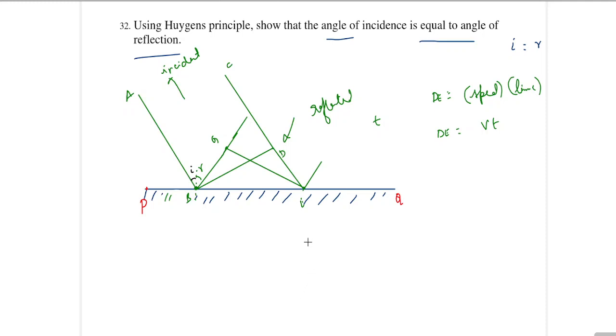But to draw that, from the point B, because if you want to mark a given distance, a more accurate way is to take a compass and mark an arc. So if we want to mark distance VT on this line, then from the point B we can take a compass of radius V into T. If we draw it, we get an arc like this. So the radius from point B to point G is V into T only.